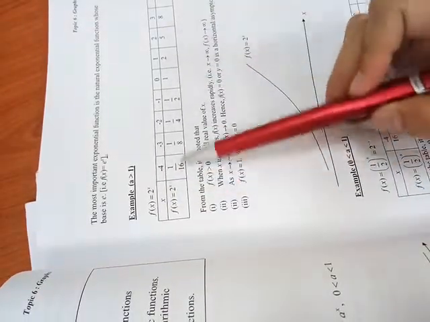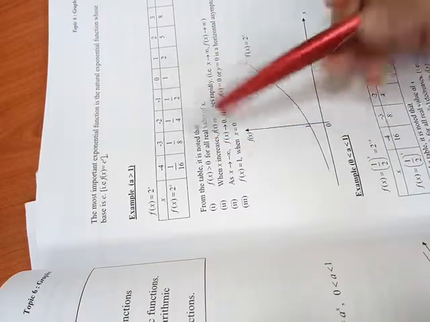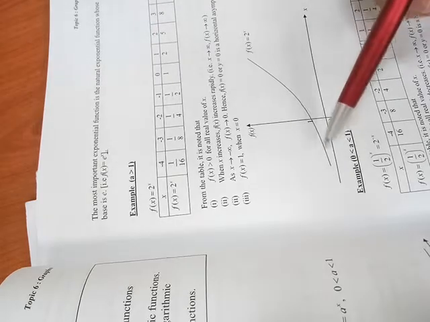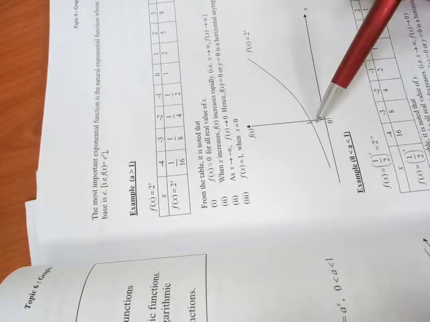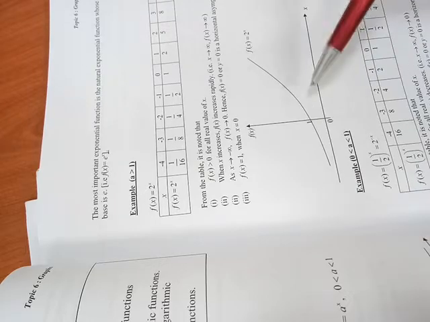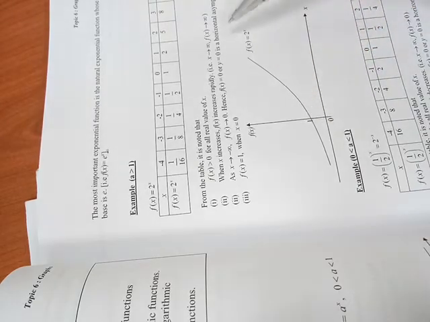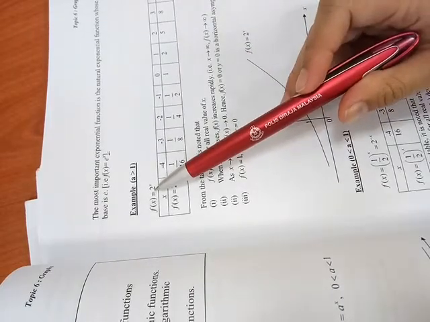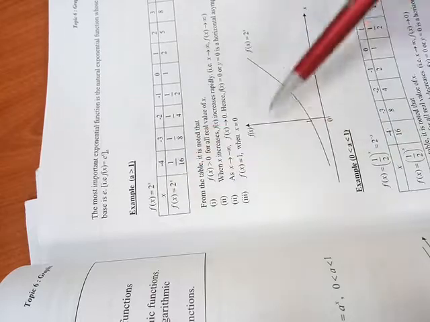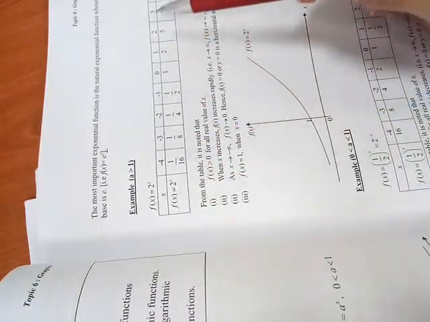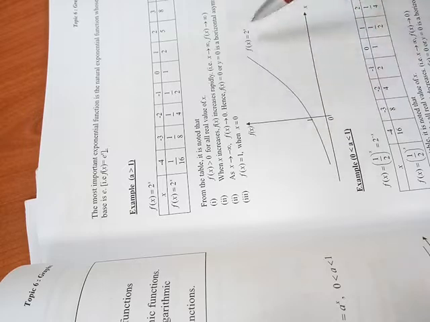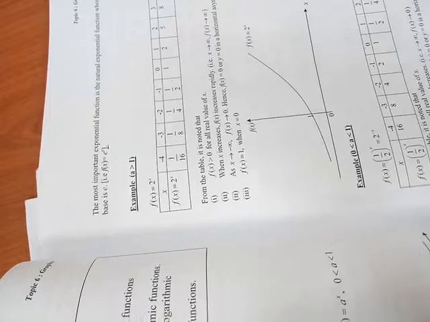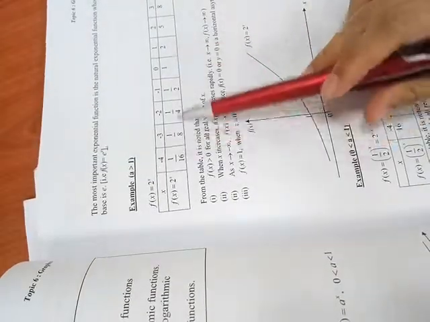So if you want to construct the table like this, up to you. Or you also can just remember that the shape of the graph will pass through the y-axis, it has a y-intercept, and it is increasing because the a value is more than 1. If you are not sure about your graph, you may construct the table first to plot the points on the graph. Then you can see the pattern of the graph. Okay, this is if you want to do it manually.